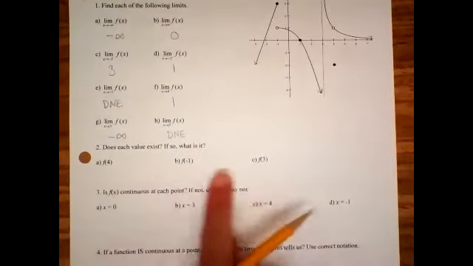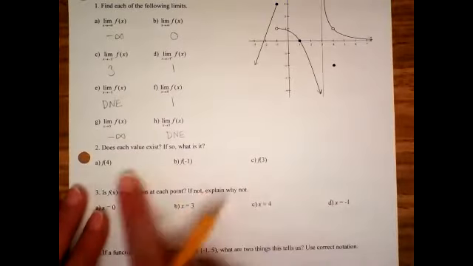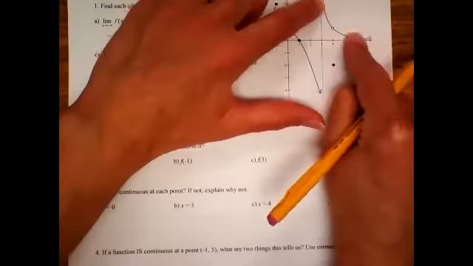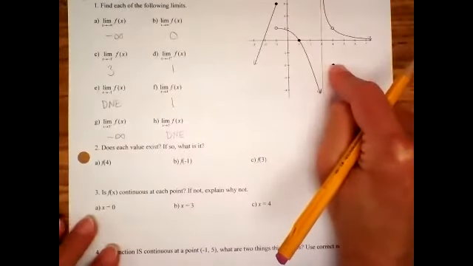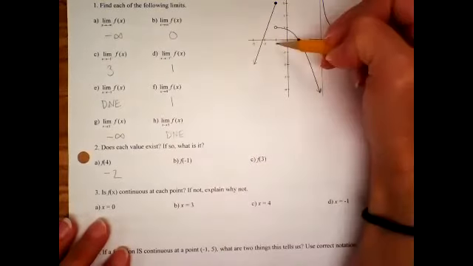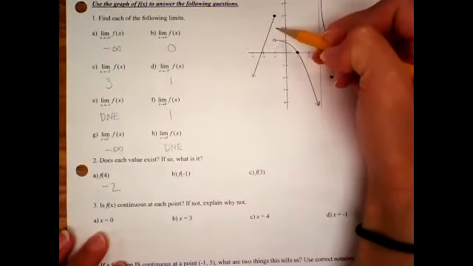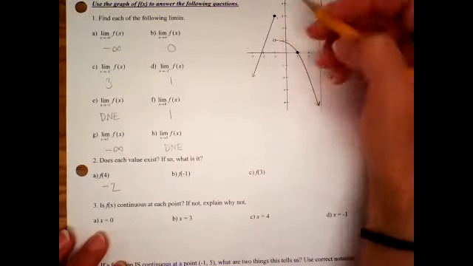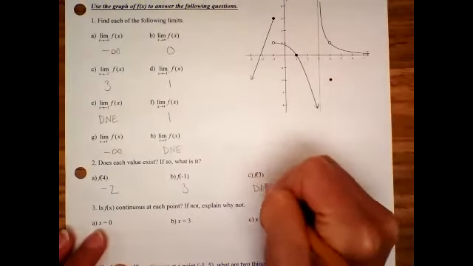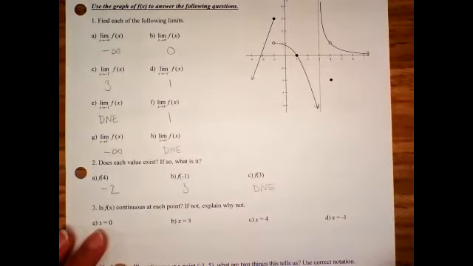Now, these are actual functional values. So is there actually a point there? F of 4. Now, the limit was at 1. Both sides are approaching 1, but that actual point is at -2. F of -1. The actual filled in point is right here at 3. F of 3, there's an asymptote there, so there is not a point, so it does not exist.